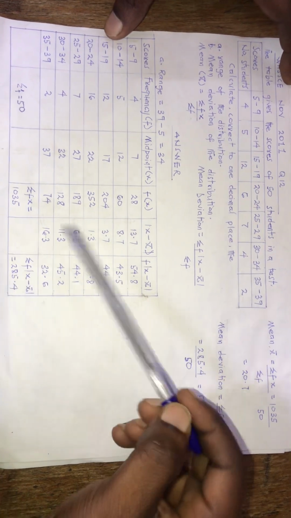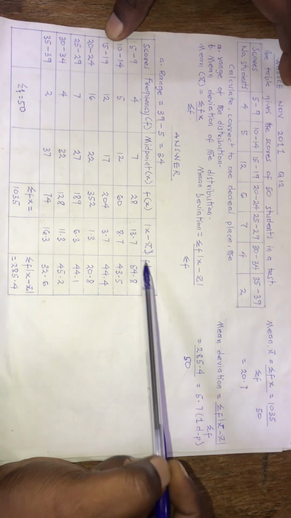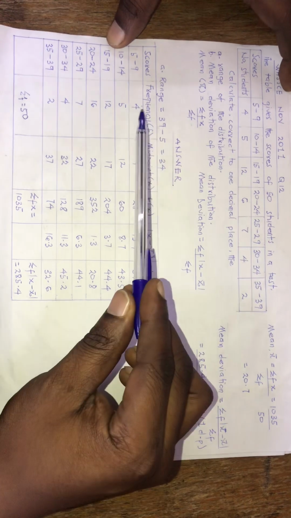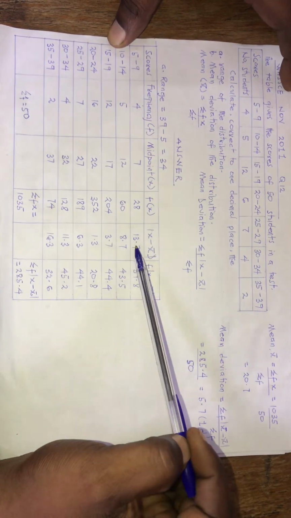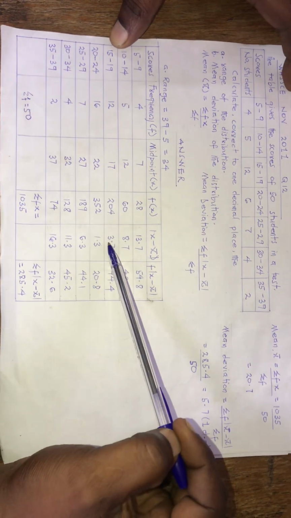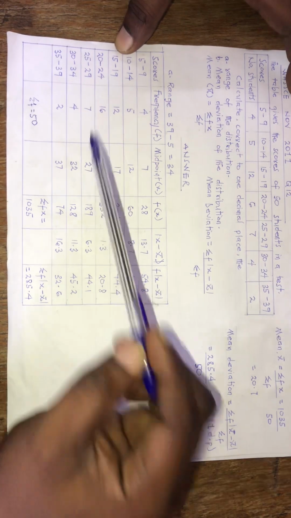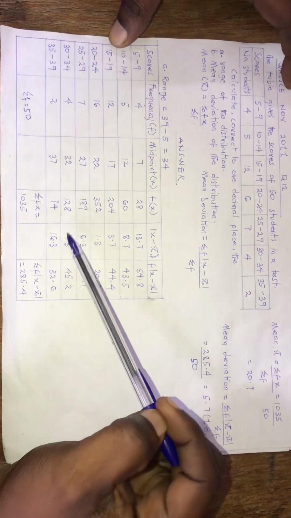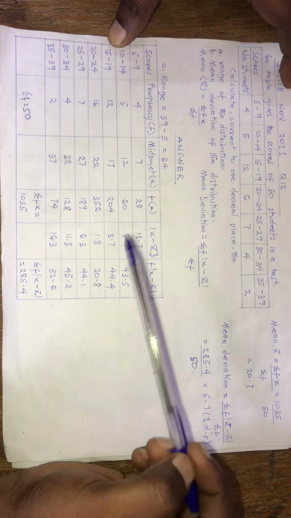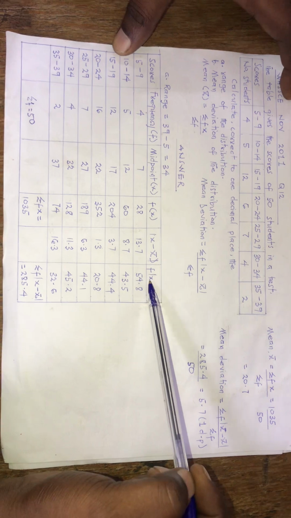Now that we have the absolute value of x minus the mean, we need to get f times the absolute value. How do we do it? We take our frequency, 4, times this, and it gives us this. 5 times this gives us this. 12 times this gives us this. 16 times this, 7 times this, 4 times this, and 2 times this, and we get each result. This is how we get our frequency multiplied by the absolute value of x minus the mean.